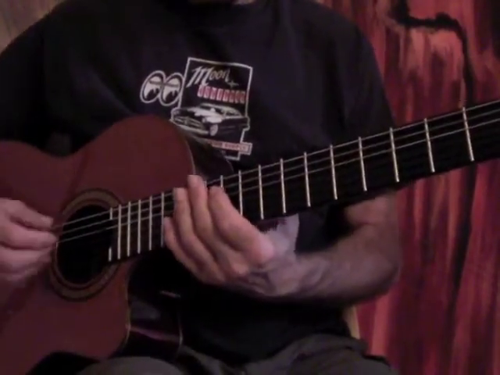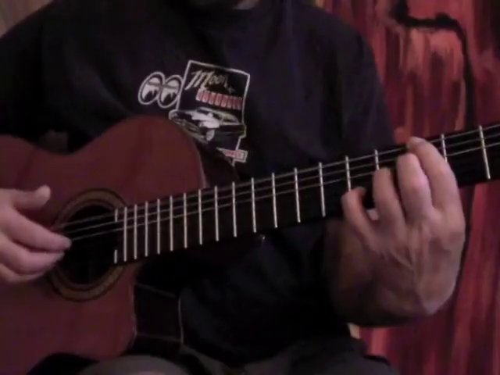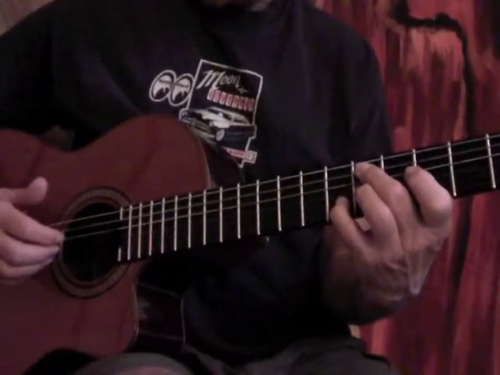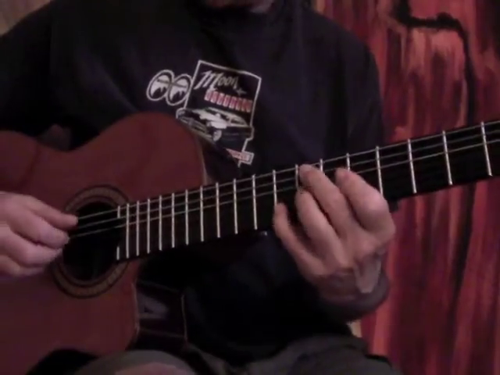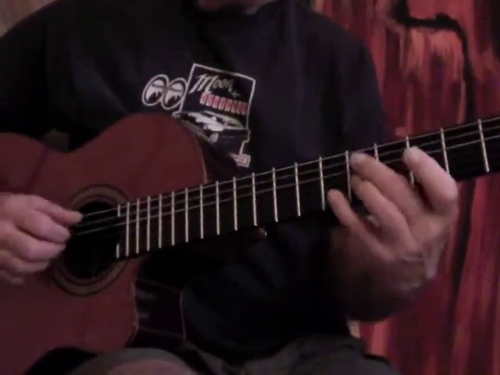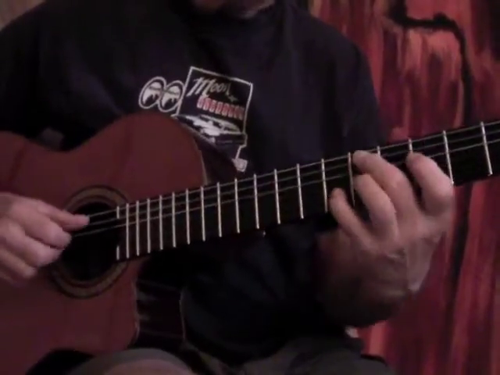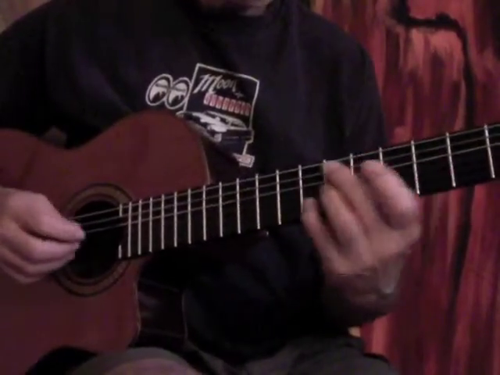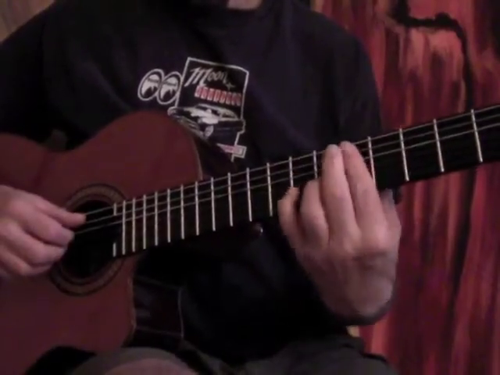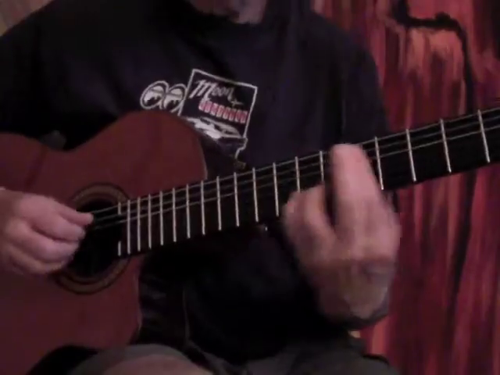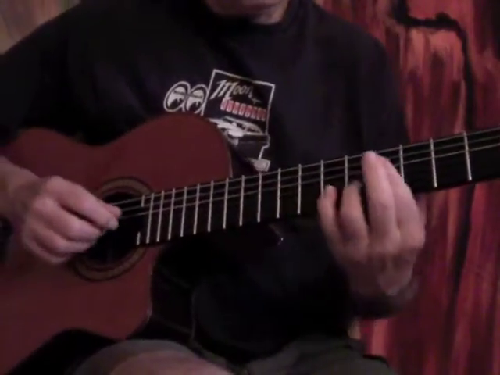So now, if the bass is going, so I can go like, or you'll hear musicians playing a little more open sounding, like. This is a 4th chord.